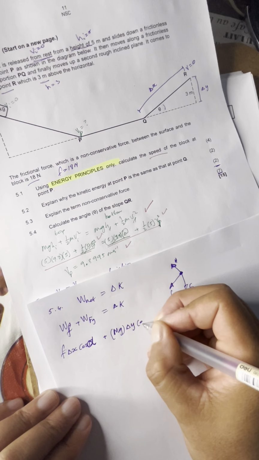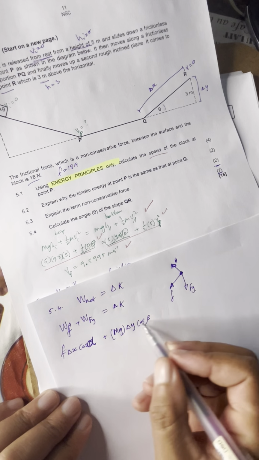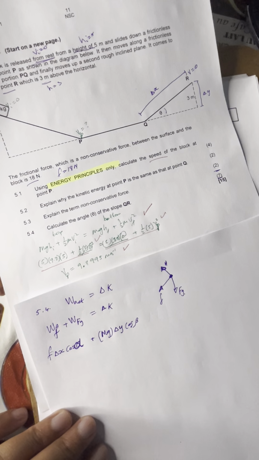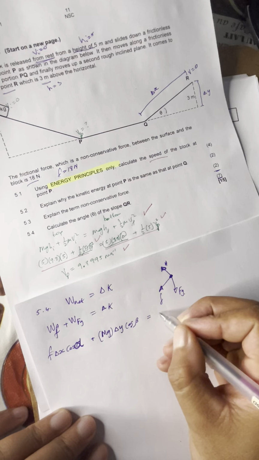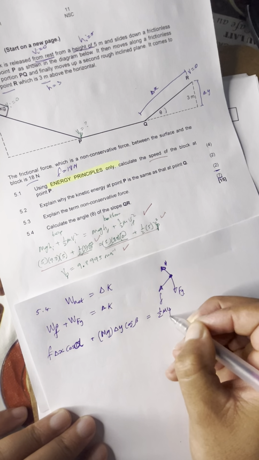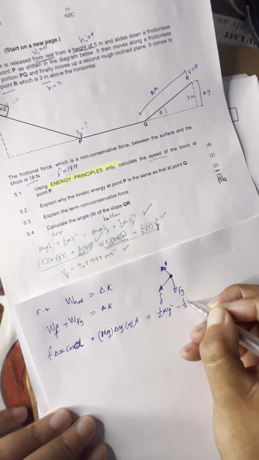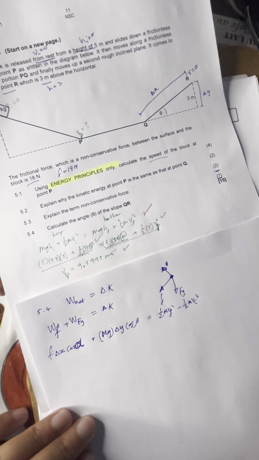So cosine of beta. The 2 angles are not the same, so let's use different notation. This equals 1 over 2 m v final squared minus 1 over 2 m v initial squared.